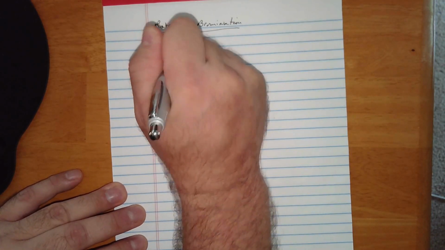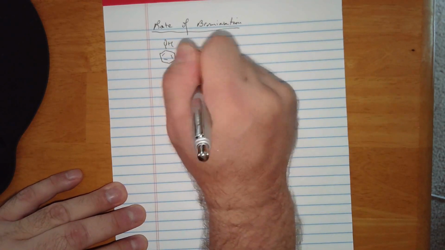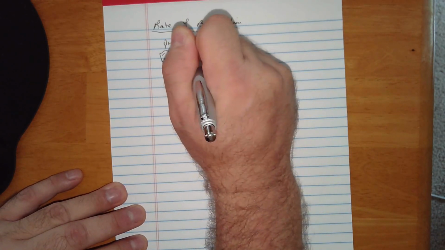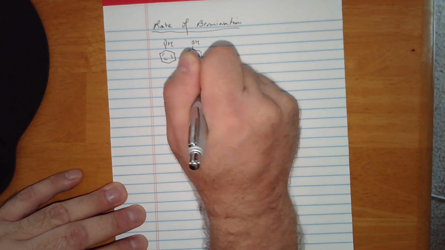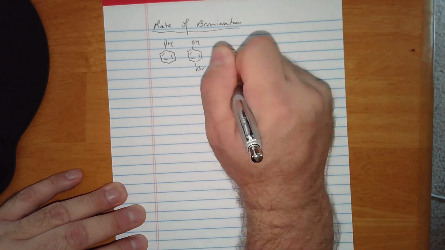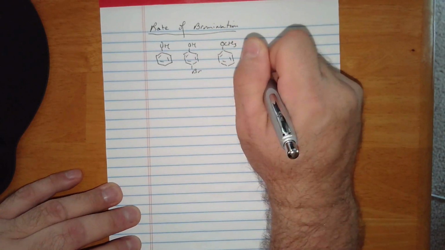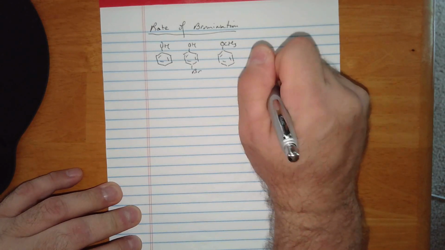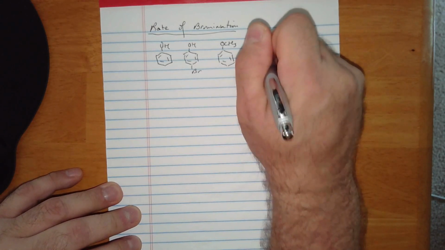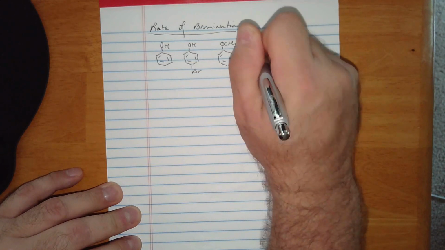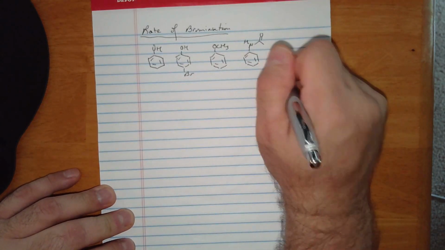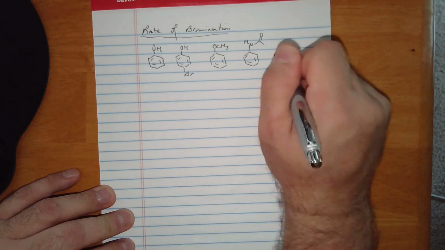And we are going to brominate 5 different molecules. We're going to brominate phenol, 4-bromophenol, anisole, acetanilide, and diphenyl ether.